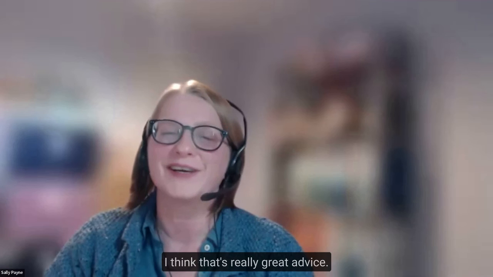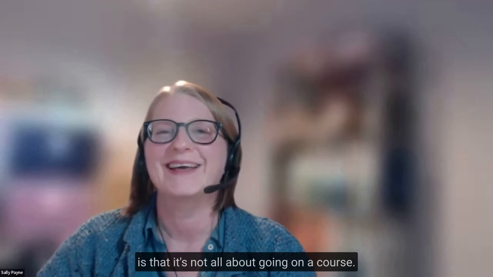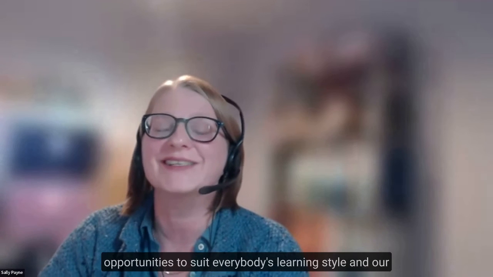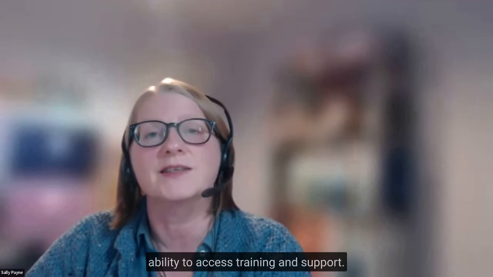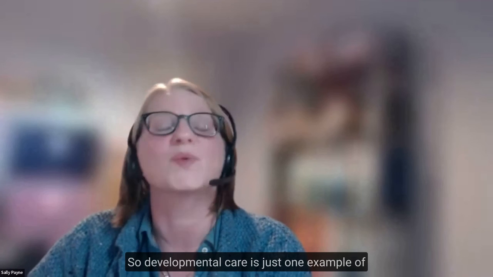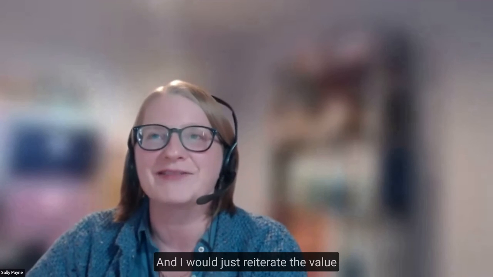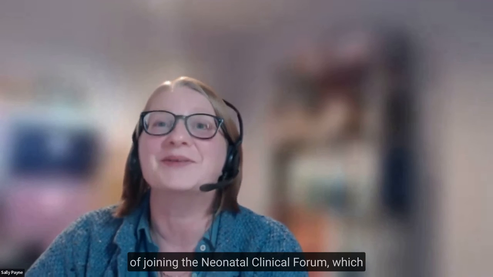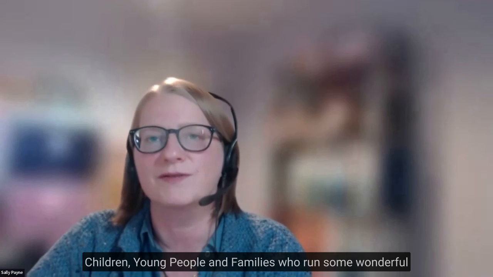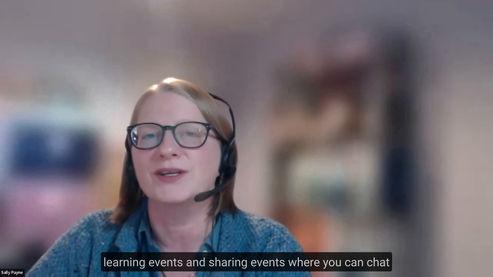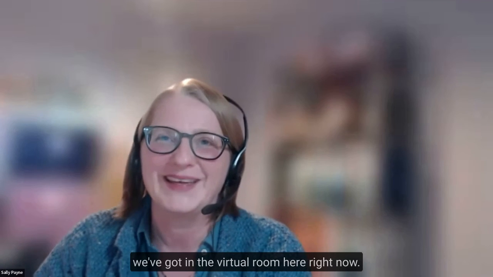I think that's really great advice, and one message that I hope people take away from this is that it's not all about going on a course. There are a whole range of different learning opportunities to suit everybody's learning style and our ability to access training and support. Developmental care is just one example of the different ways that you can access learning. And I would just reiterate the value of joining the Neonatal Clinical Forum, which is part of the specialist section, Children, Young People and Families, who run some wonderful learning events and sharing events where you can chat through things with clinical experts like the two that we've got in the virtual room here right now.